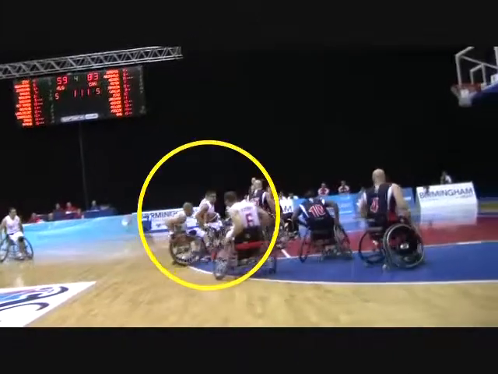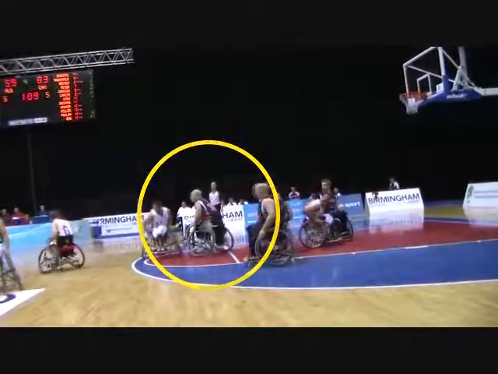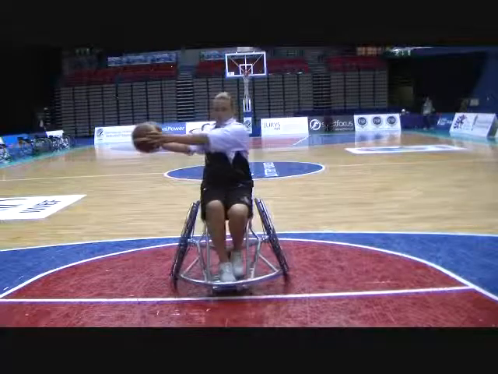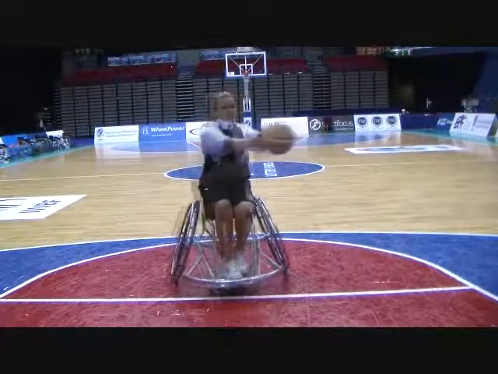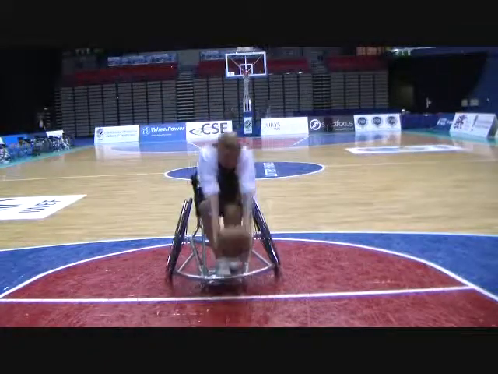The Class 4.5 player has full volume of action in all planes with no significant weakness in any direction. They can easily rotate their trunk over their pelvis to face left or right. They are able to lean forward as well as to either side and return to upright sitting without upper extremity assistance.